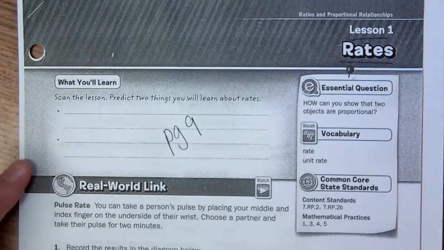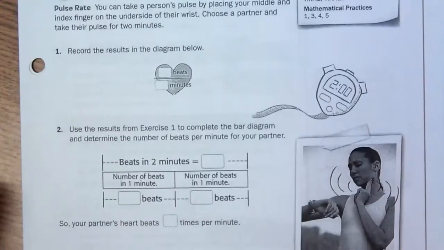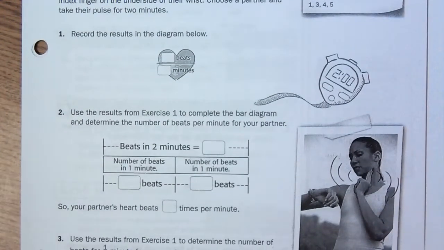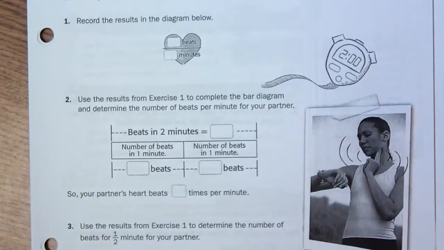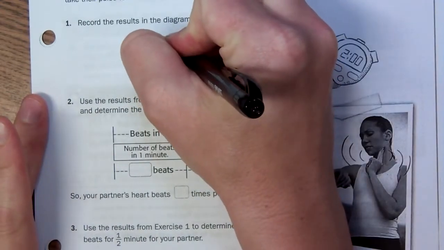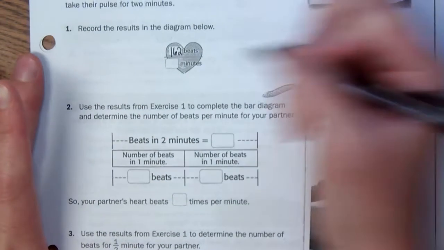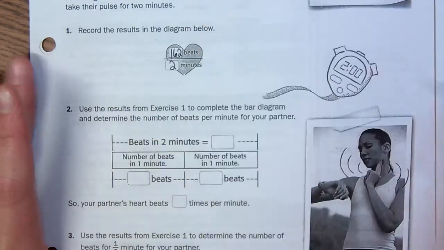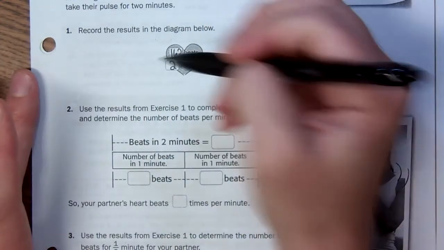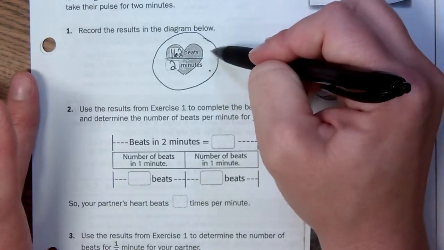But when we talk about rates, we're not going to have you take your pulse. But if I were to take my pulse, and I've done it before, where I hold my fingers here on my neck and I can feel my heartbeats, I had a pulse of 162 beats in 2 minutes. So go ahead and enter that into this cool heart rate here. So for every 2 minutes, my heart beat 162 times.